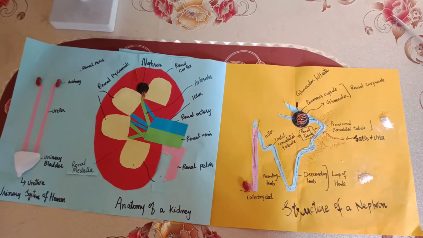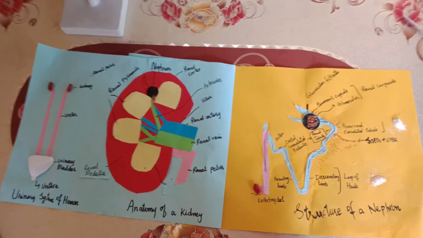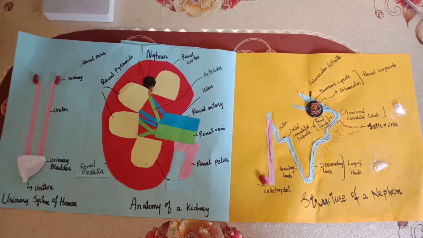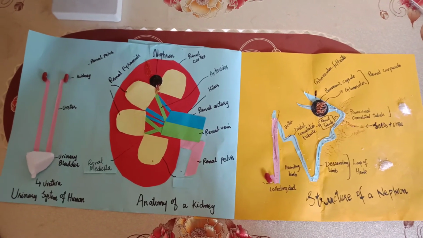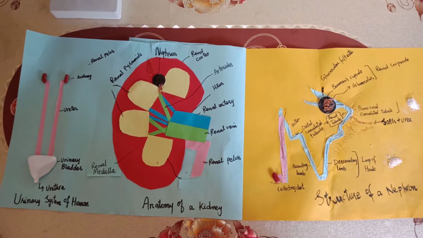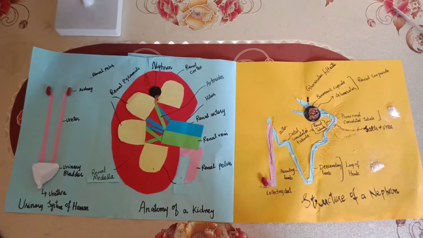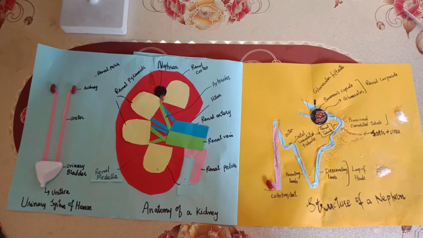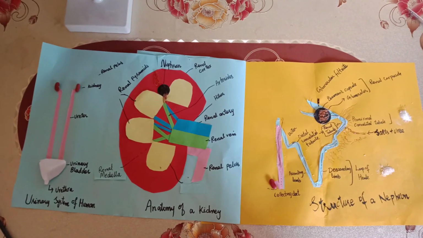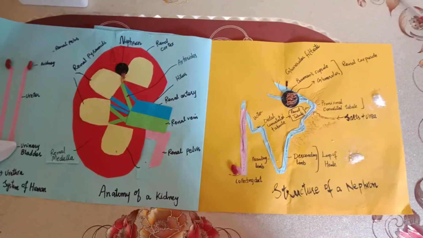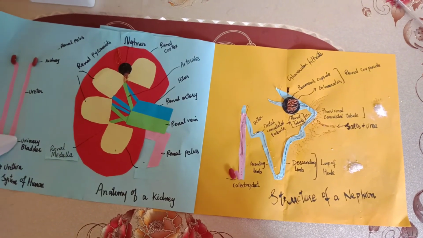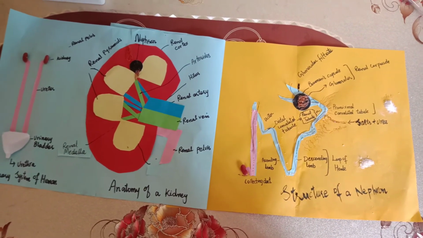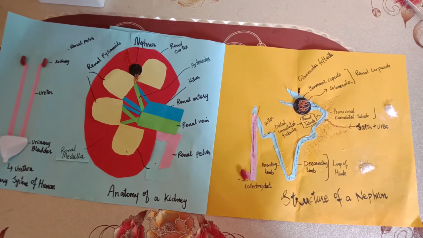The third step was tubular secretion. Different ions, urea and creatinine, which is the waste product produced by the breakdown of creatine by muscles, and other waste products are secreted from blood into filtrate in this renal tubule, and this is done to maintain a normal pH of 7.35 to 7.45.